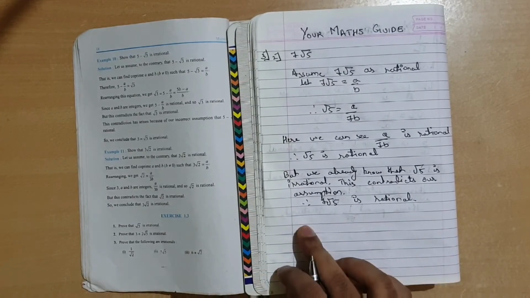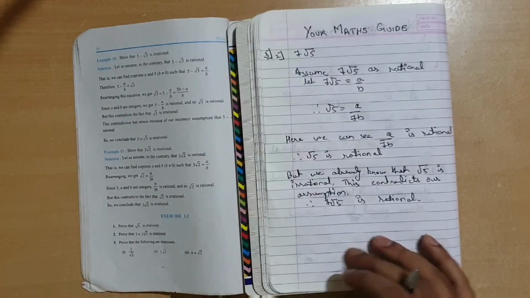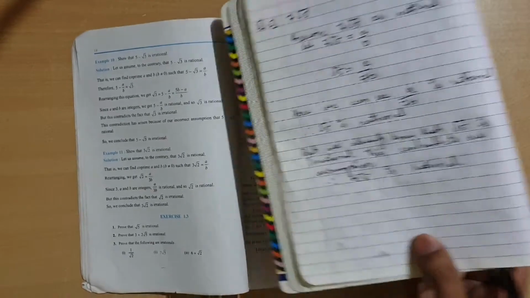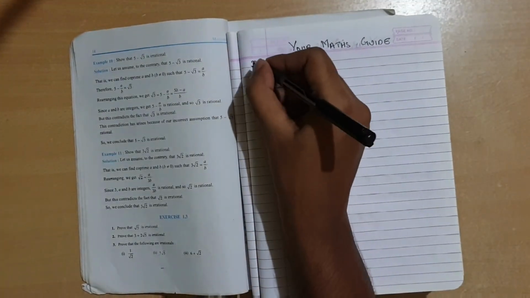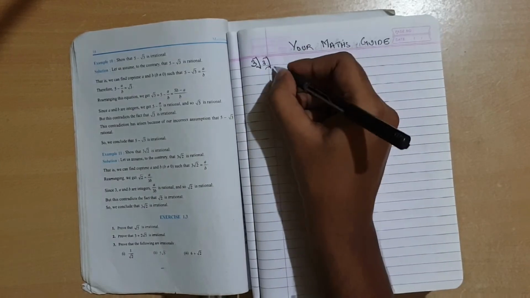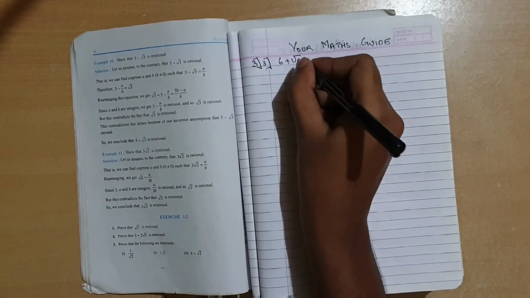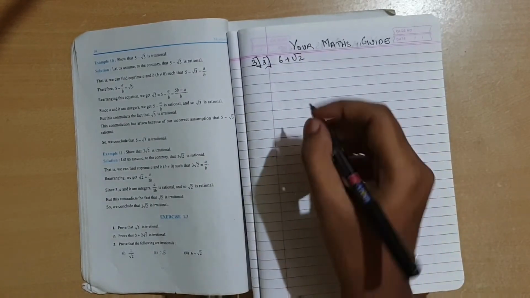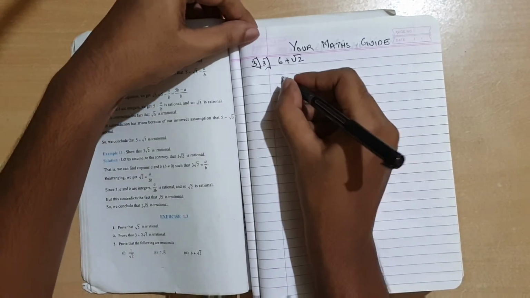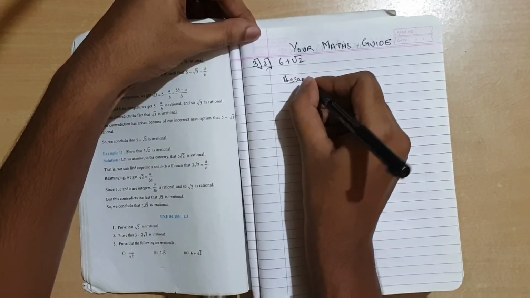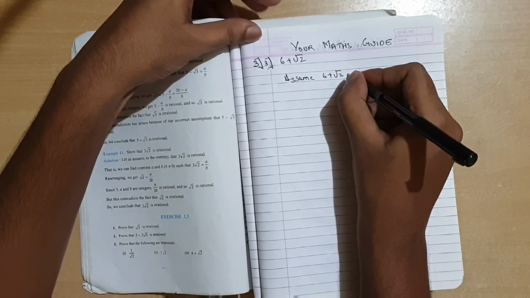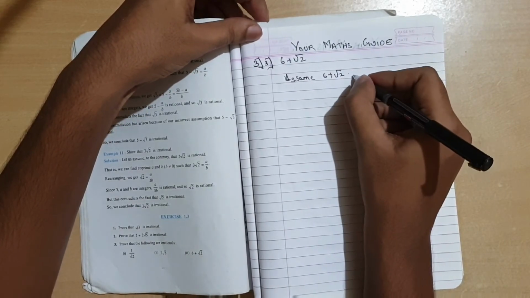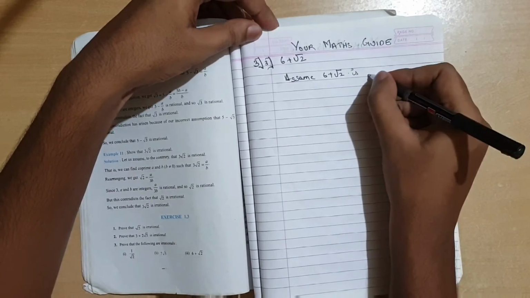Okay, guys. So now our last sum. Third mean third sum. 6 plus root 2. Again the same thing, guys. Assume 6 plus root 2 is rational.